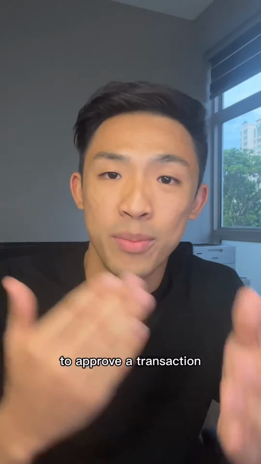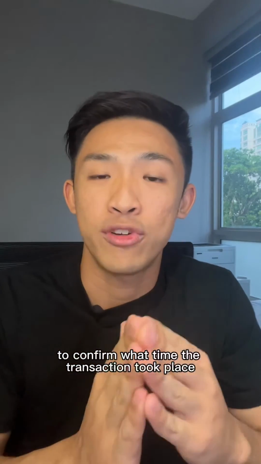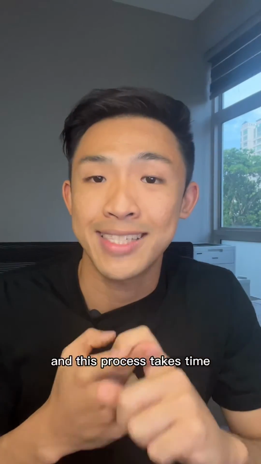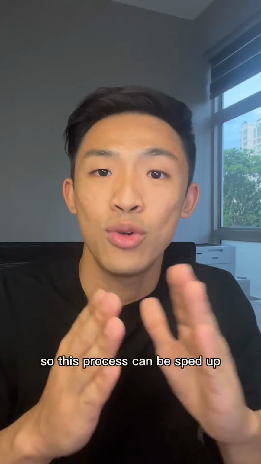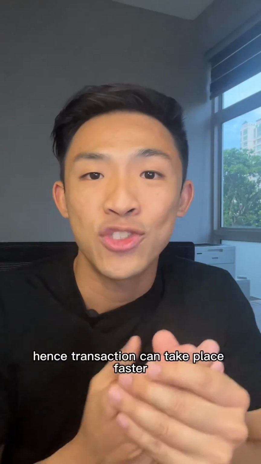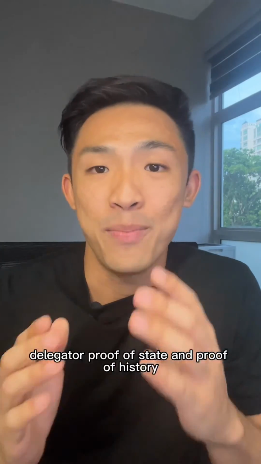For a validator to approve a transaction, they need to communicate with one another to confirm what time the transaction took place. And this process takes time. With proof of history, there is a timestamp tagged to the transaction, so this process can be sped up. Hence, transactions can take place faster. So there you go, delegated proof of stake and proof of history.